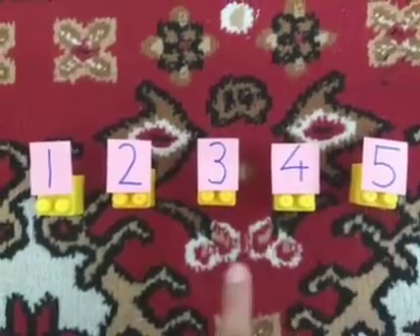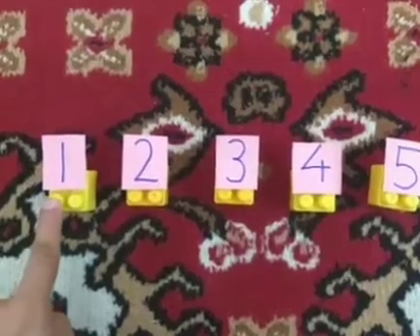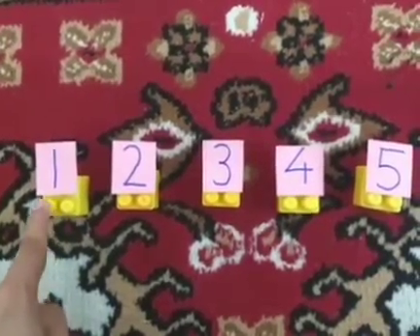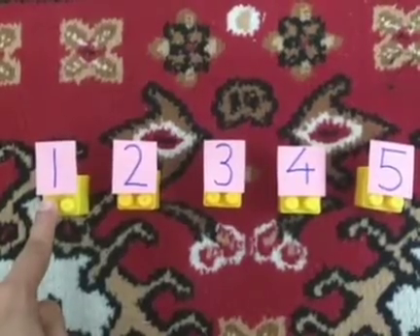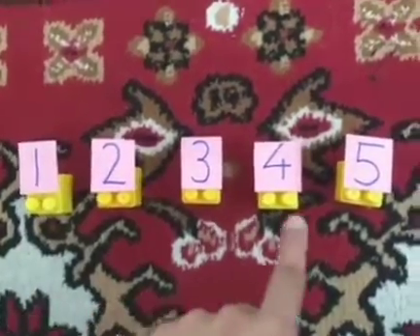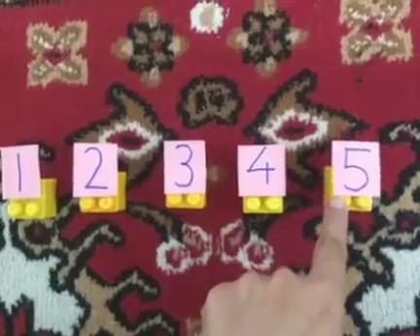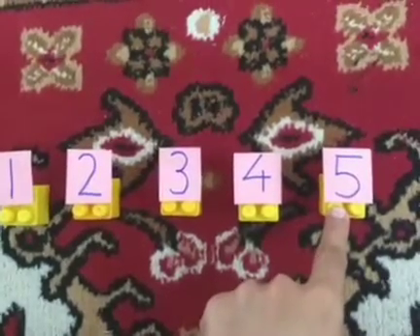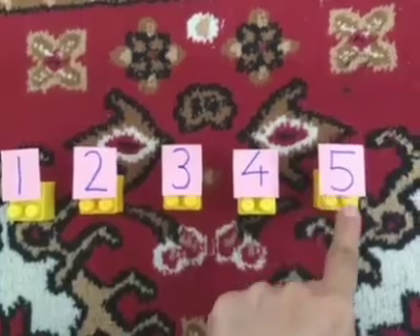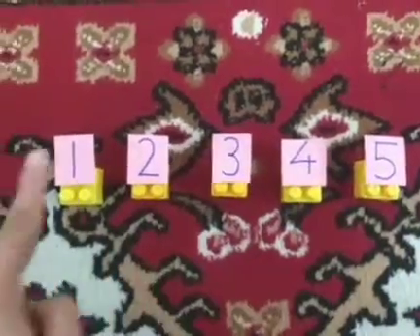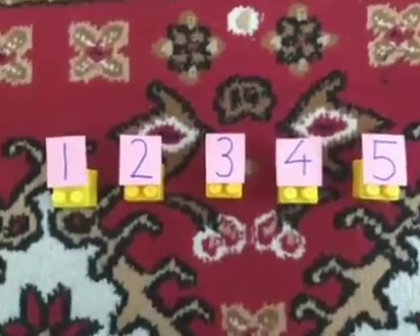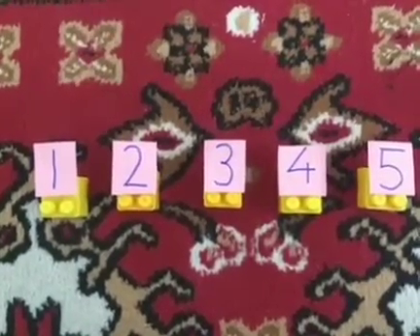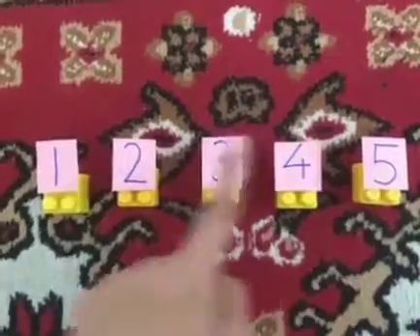The number I begin with is the number I start with, which is number 1. And here the last number is the number I stop at, which is number 5. How many blocks do I have? What is the answer?